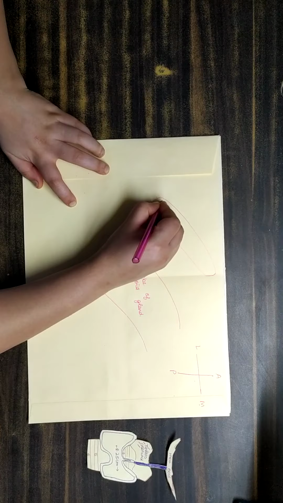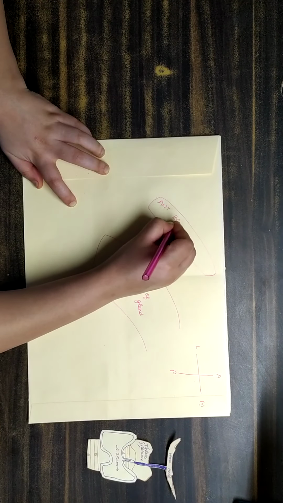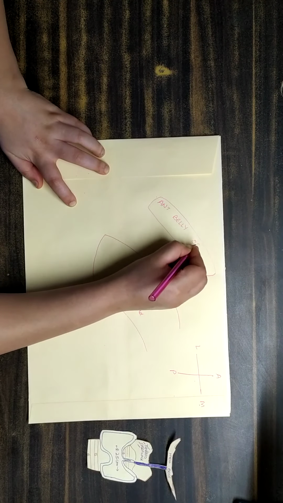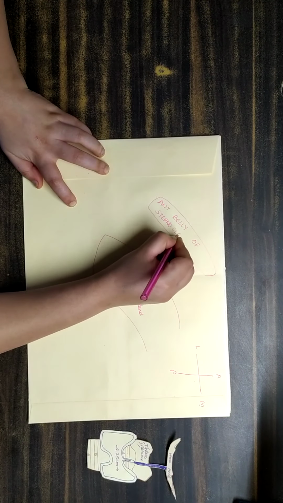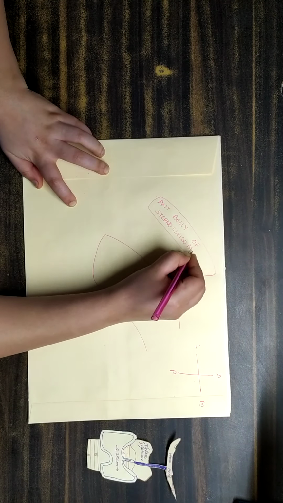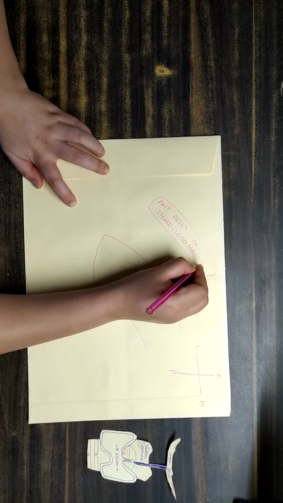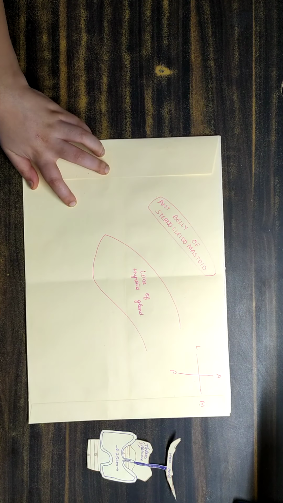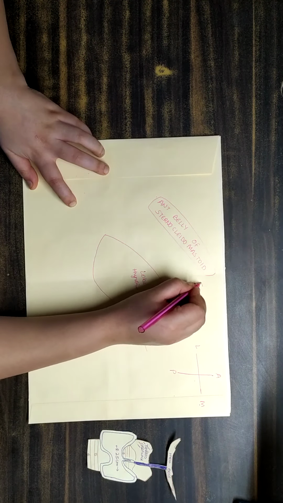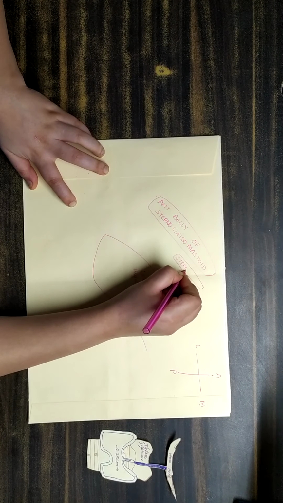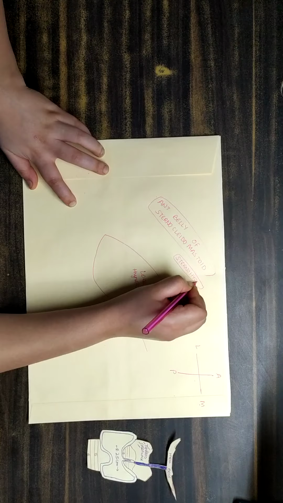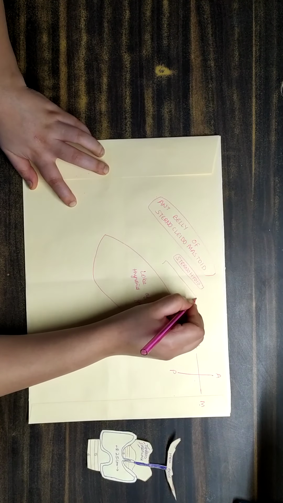So this is my anterior belly of the sternocleidomastoid muscle. Then I told you sternothyroid and sternohyoid. So this is my sternohyoid, and here I'll have the sternothyroid.